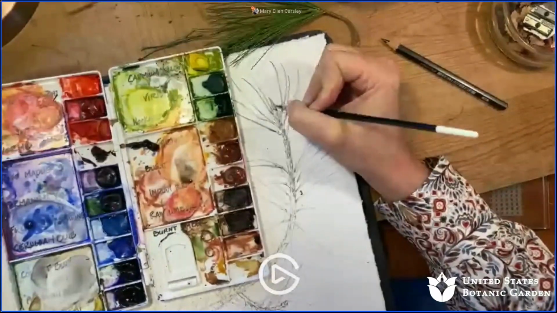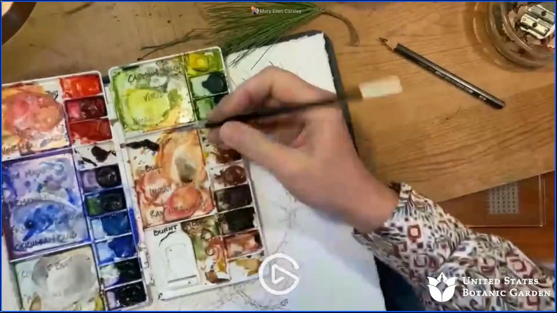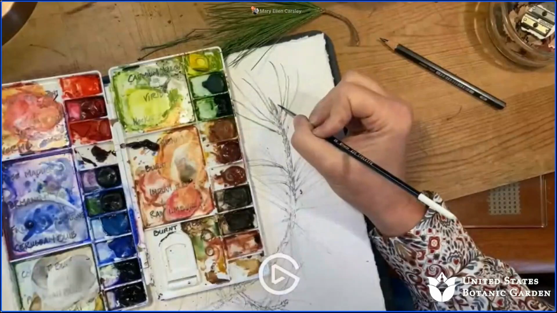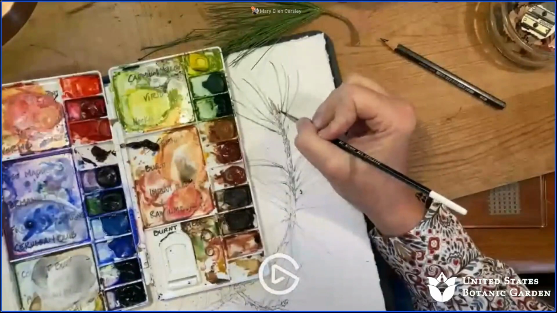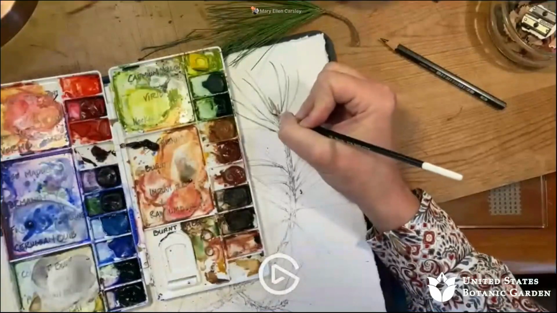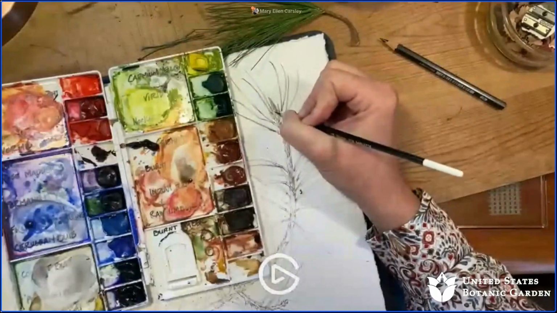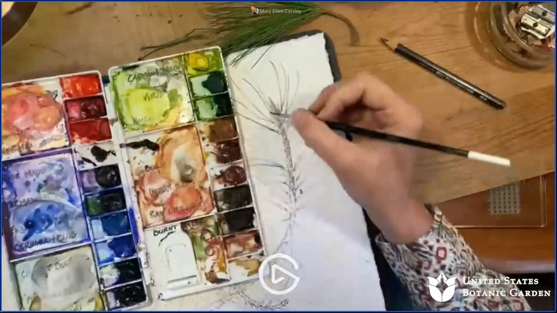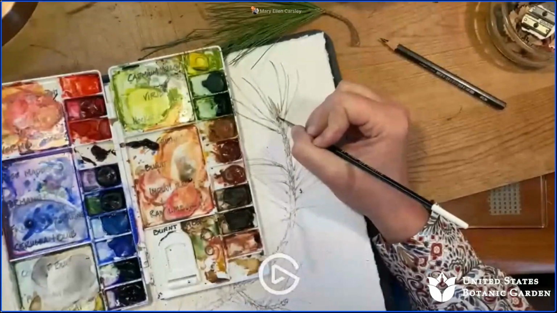And then I'm going to fade that into a cooler color. I'm going to do that on all the tips, because that's the sappy end there. There's always lots of sap and stickiness on that part. And then as it gets into the harder wood, I'm going to do this cooler color down here.